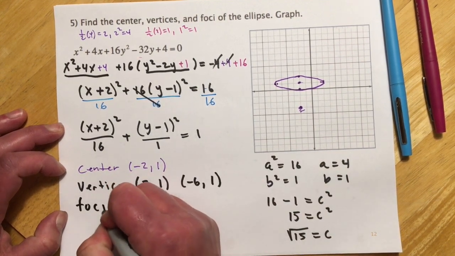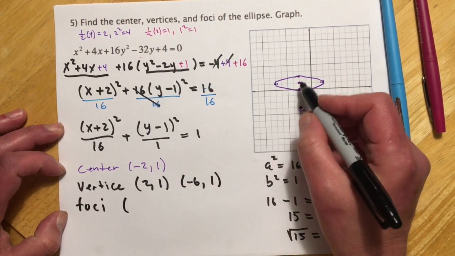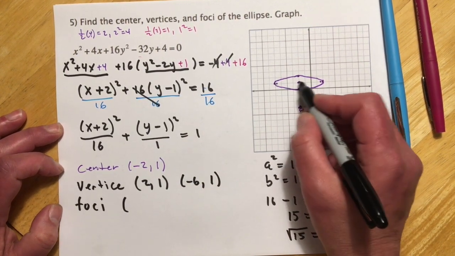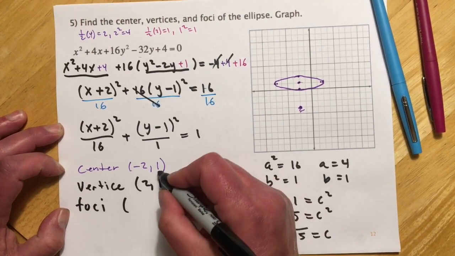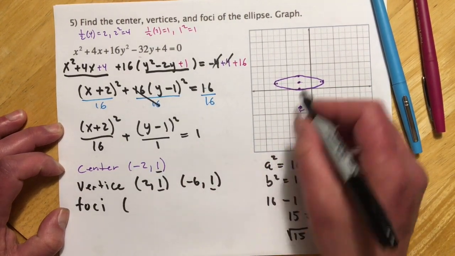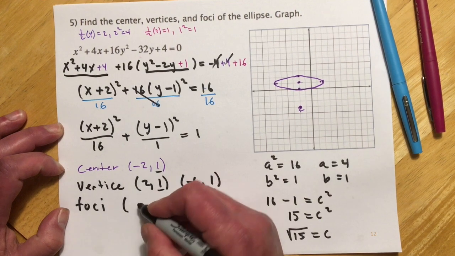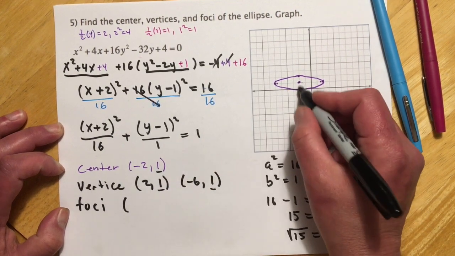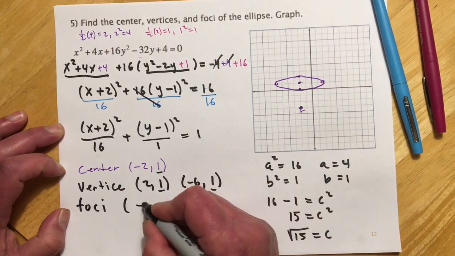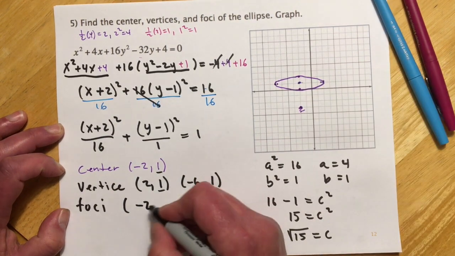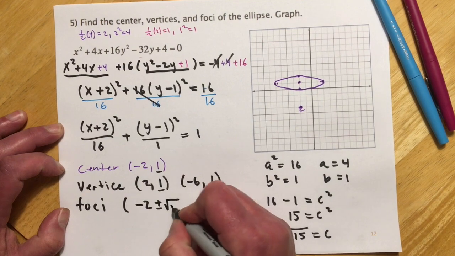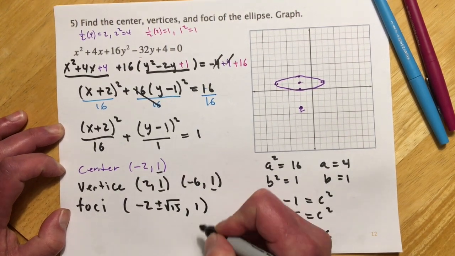And then foci. So this time we're going to run from X to left and right. And it's the 1 that's the constant number. So if you see all these 1s, that helps you get the plus or minus on the right things. It has to be on the X. So we're starting from negative 2. And then we're either going right root 15 or left root 15. So that's our plus or minus root 15 and then 1.